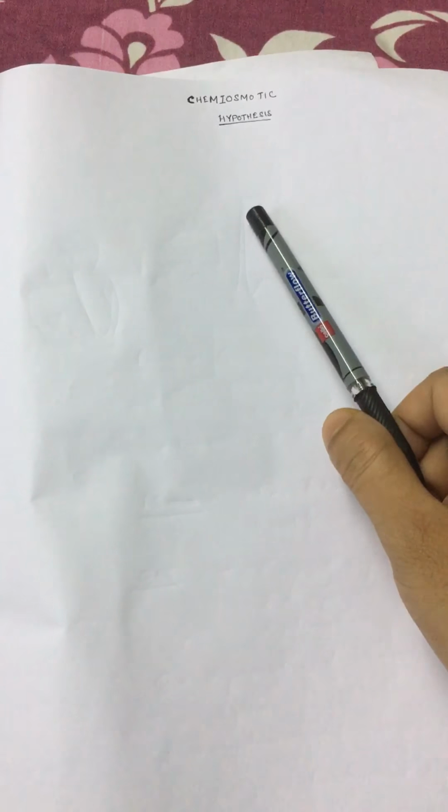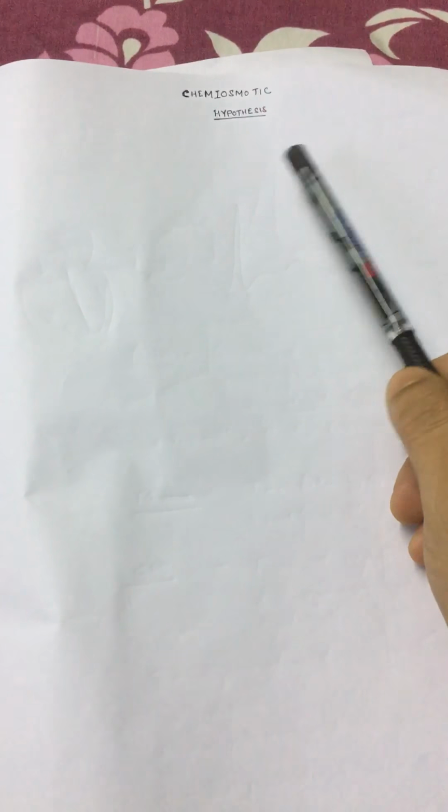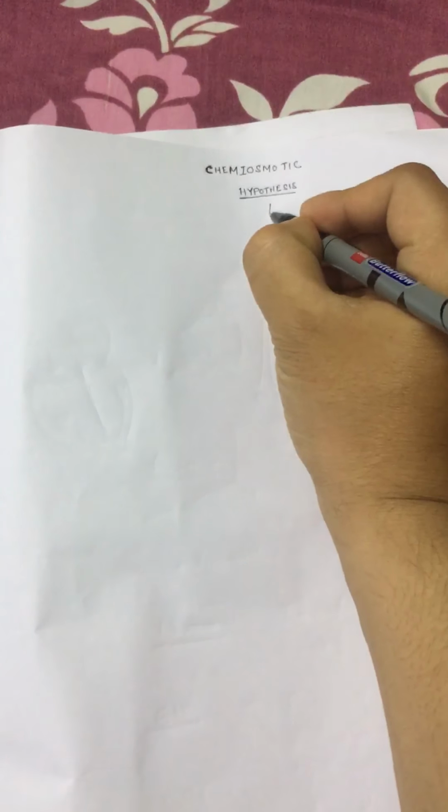Hey guys, good morning. So currently we are discussing the body fluids and circulation part, and one of my students asked me to explain the chemiosmotic hypothesis, which is a botany part. To understand this chemiosmotic hypothesis, we have to understand the basics of photosynthesis first.